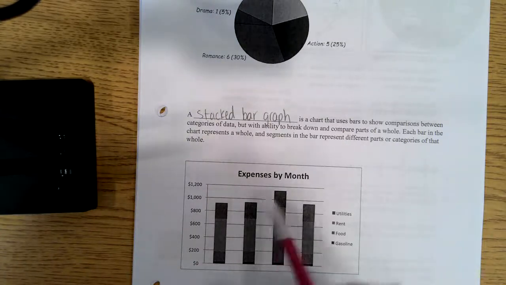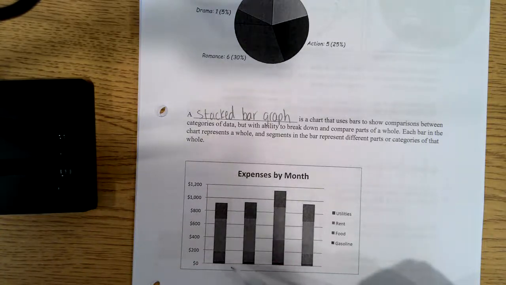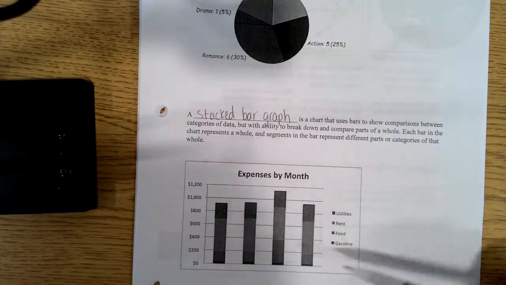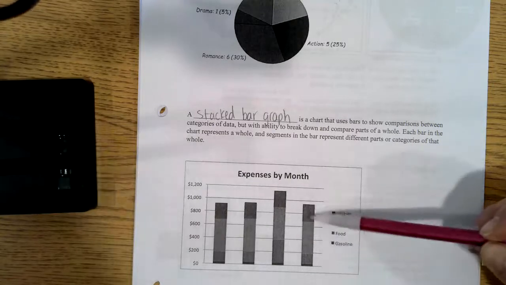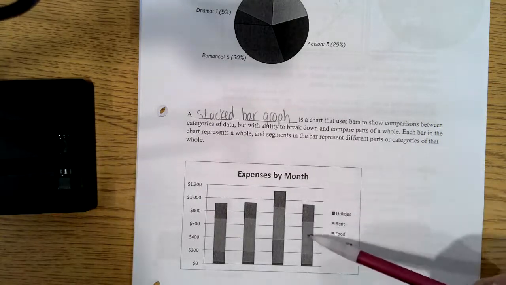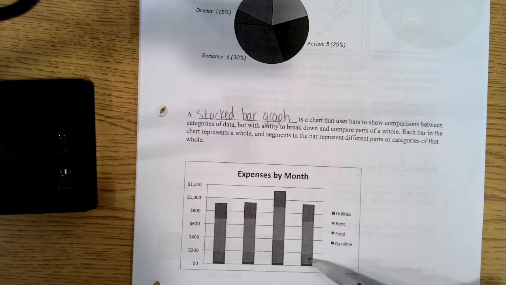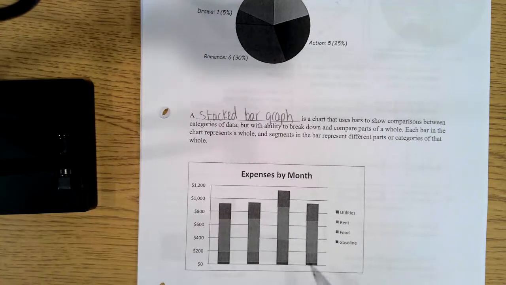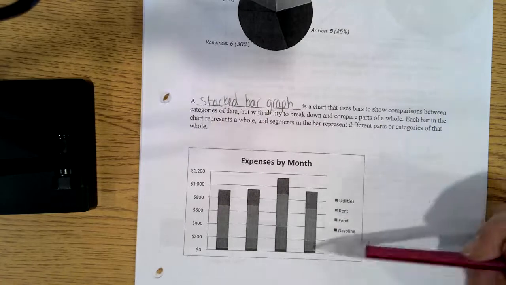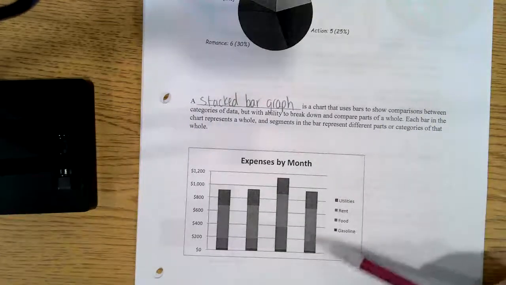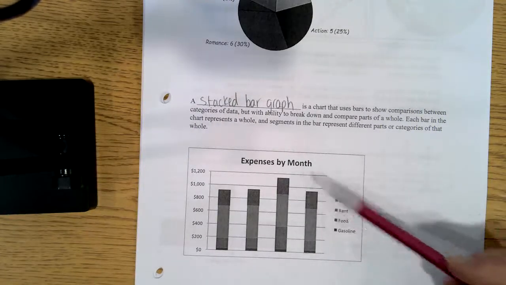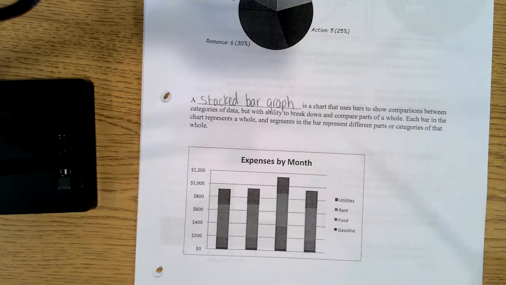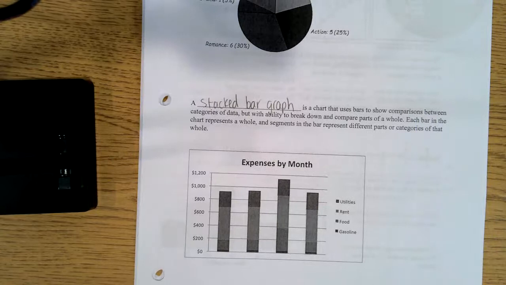So you have expenses by month, and then within that you have utilities. It's kind of hard to see the colors, but on this it's utilities. Then this section would be rent, food, and then the bottom is how much you would spend on gas. So each one of these is a month, and then these are the different things that you spend money on in that month. Stacked bar graph. Next page.